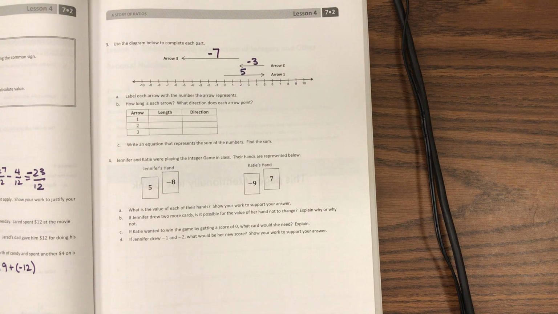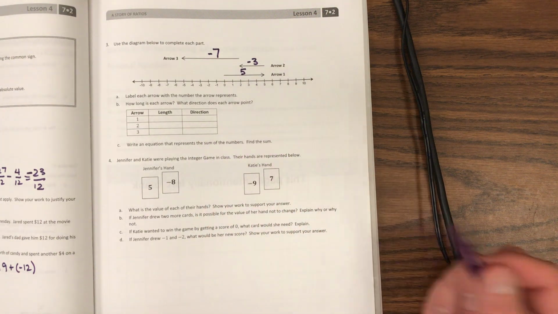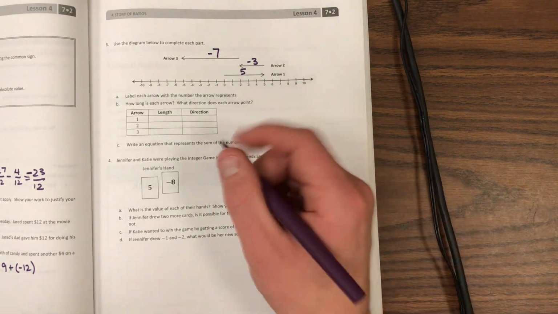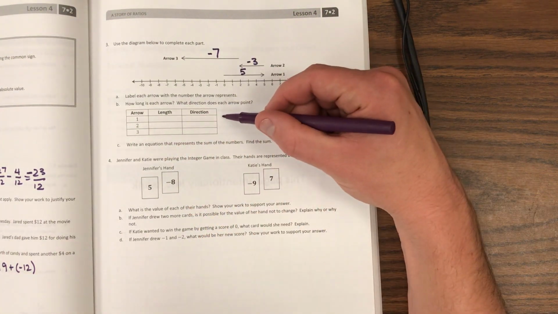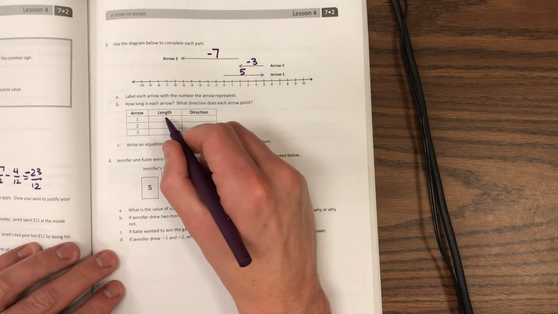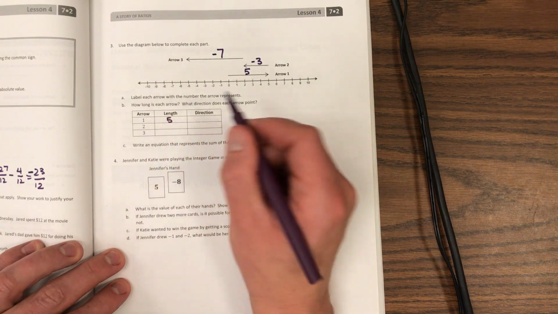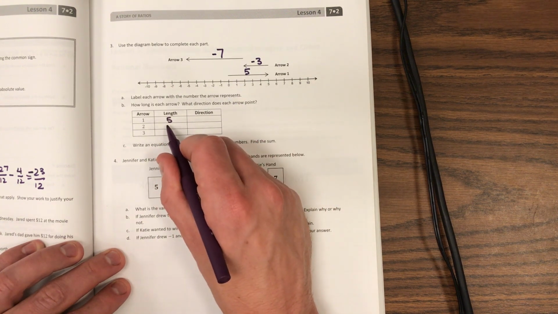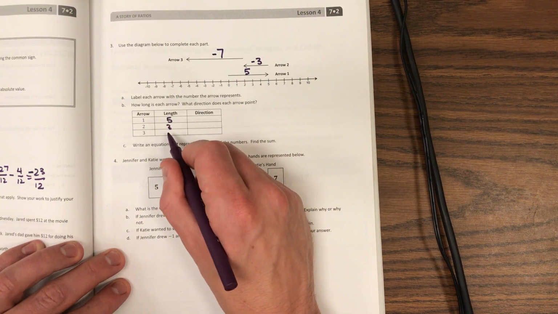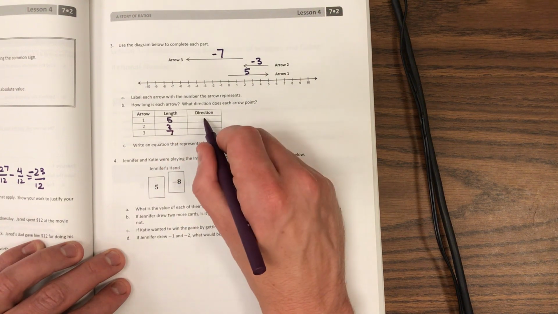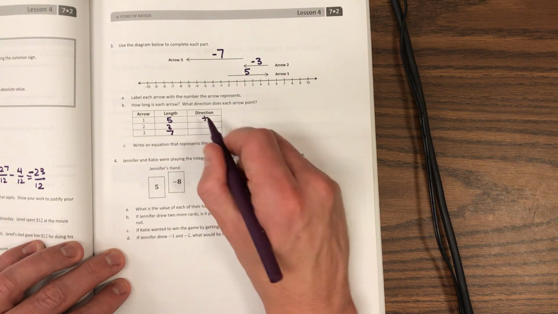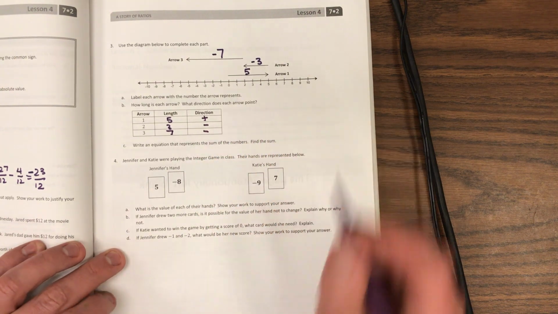B, how long is each vector? Which direction does each vector point? Okay, so I kind of already did this. They should almost ask you this before they tell you a label, whatever. So the length of arrow 1 is 5. The length of vector 2 is 3. The length of vector 3 is 7. And this one is in the positive direction, and these two are in the negative direction.